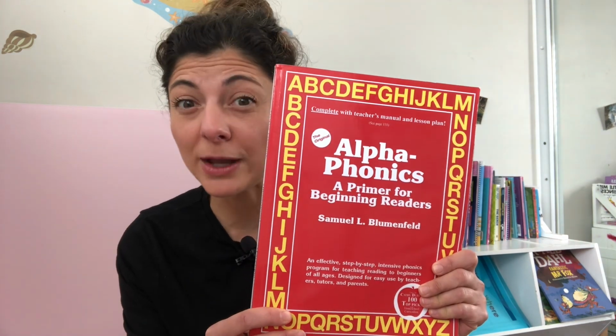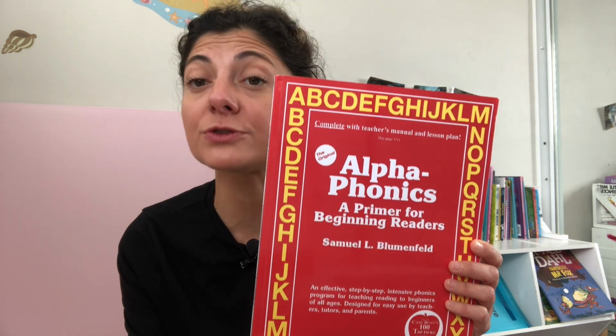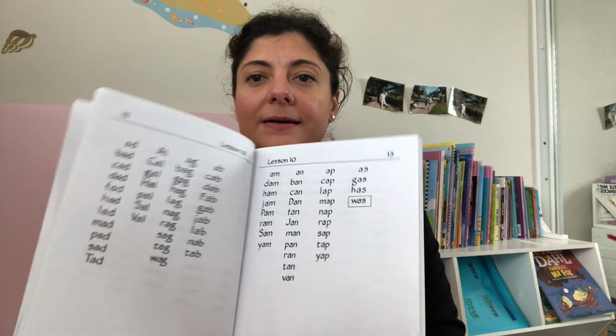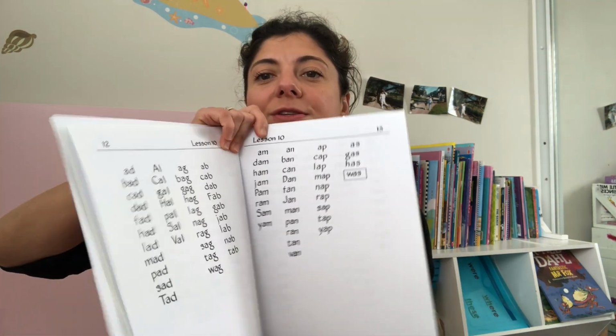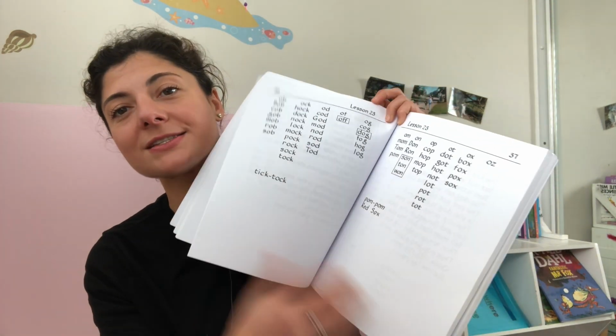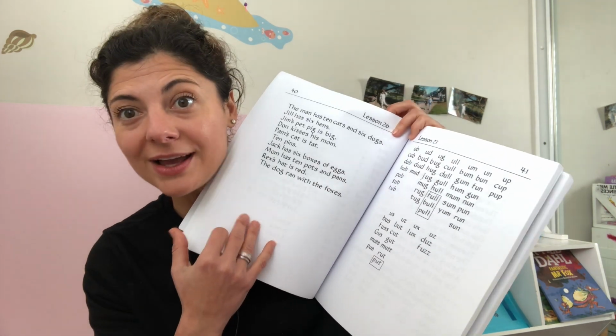I'll show you now an example of a phonics primer I have. It's called Alpha Phonics. It's quite popular as well, so again, if you've already started to research into literacy curriculums, it's quite likely that you've bumped into it. Okay, so as you can see, lists of words, lists and lists of words, and more lists of words, black and white, drill, drill, drill, practice, practice, practice.